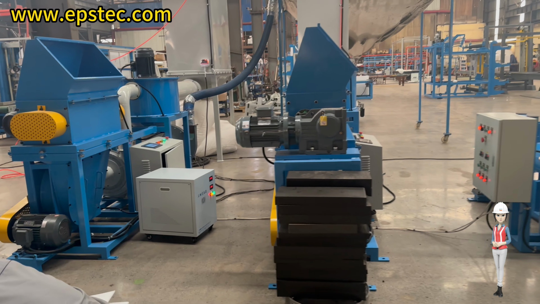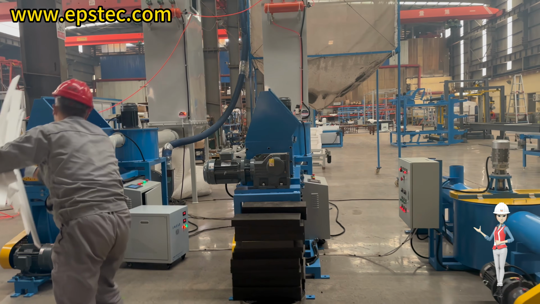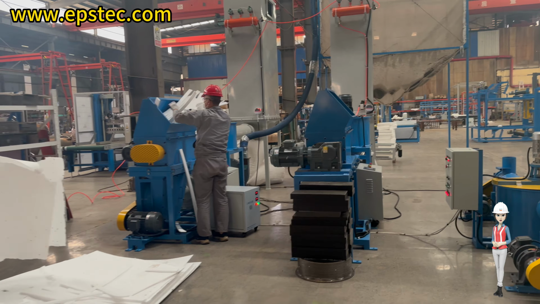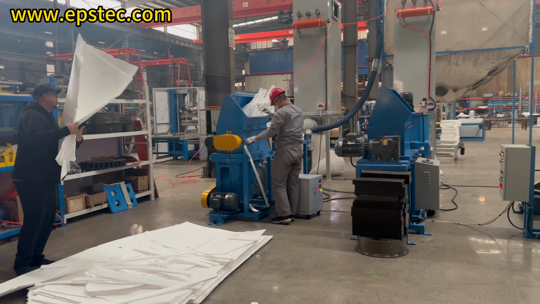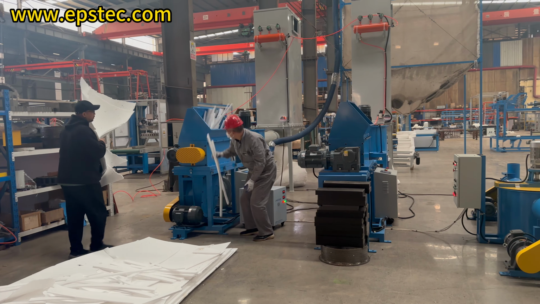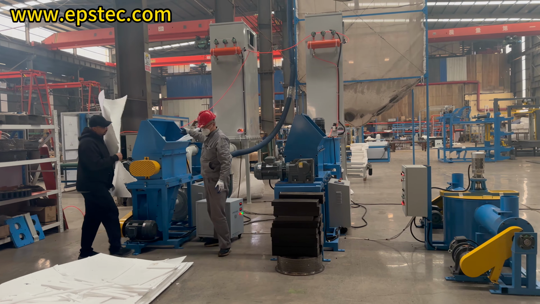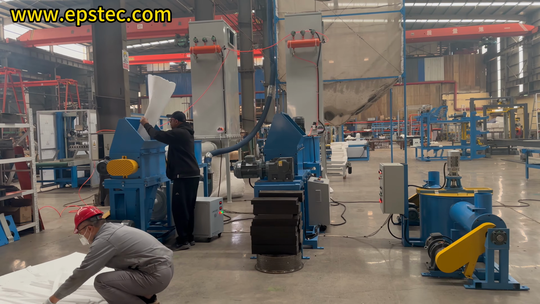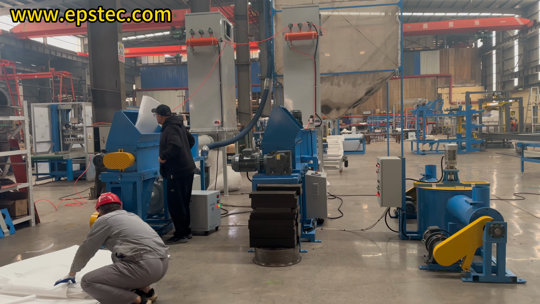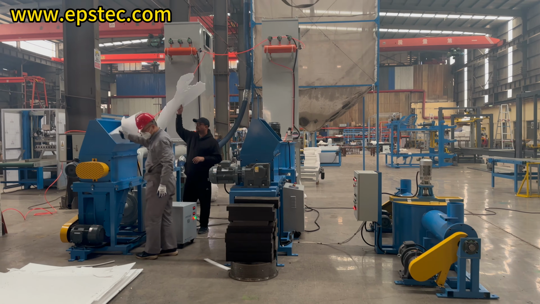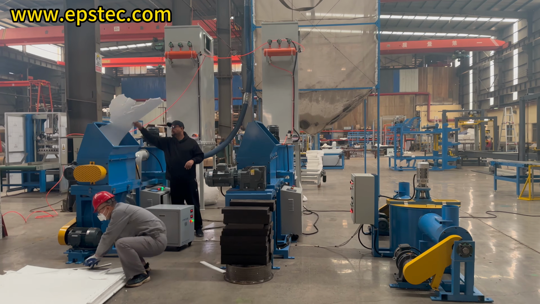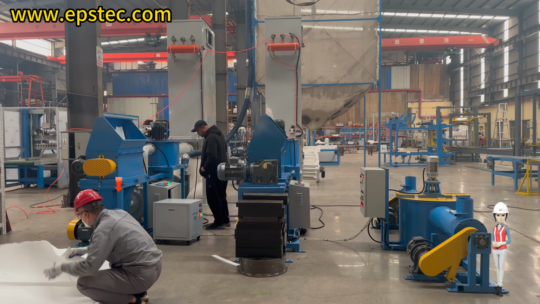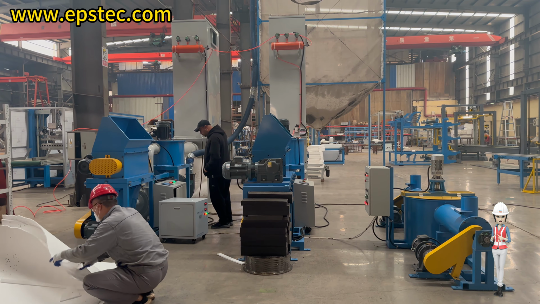After feeding the waste material into the inlet, it first passes through the crusher, where large waste pieces are crushed into smaller pieces. These smaller pieces then fall to the lower section for fine crushing, where they are processed into finer particles.